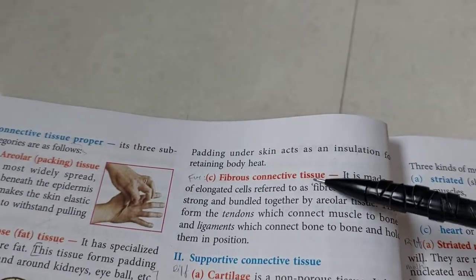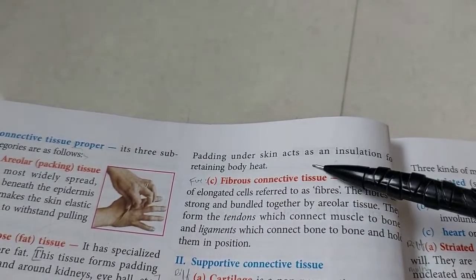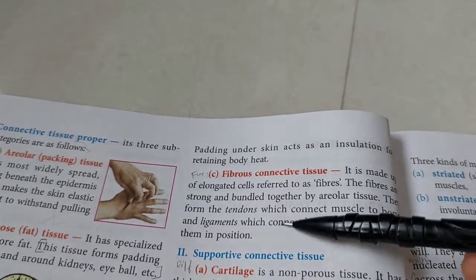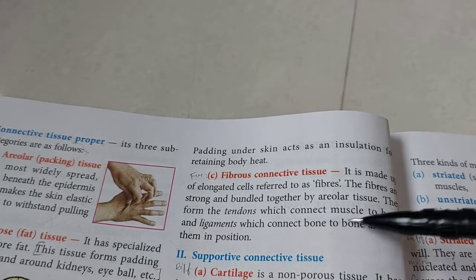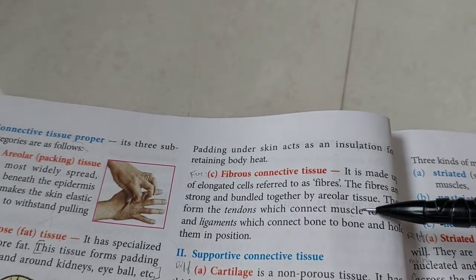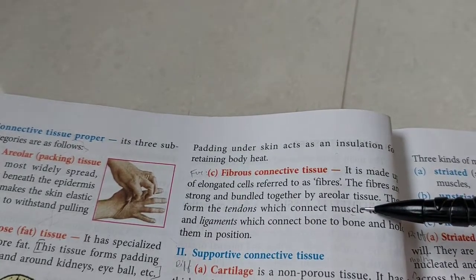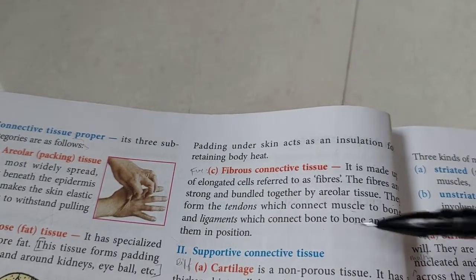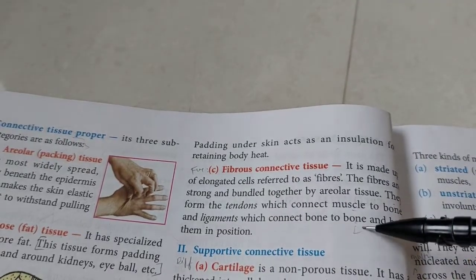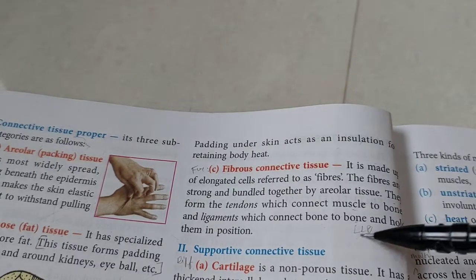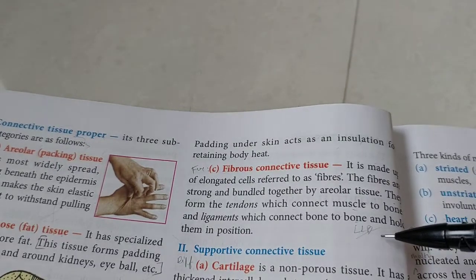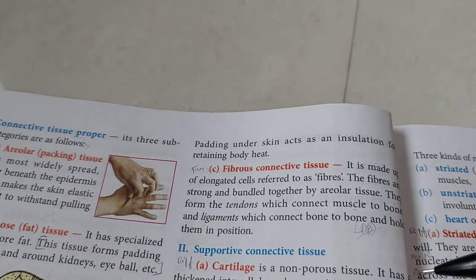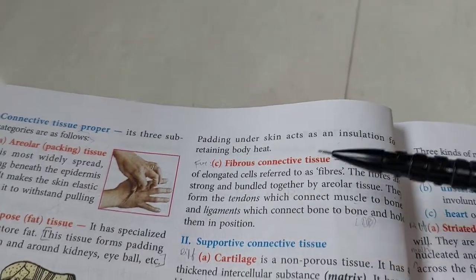Fibrous connective tissue. No, I'm not fat shaming. It's a biological reality. Fibrous connective tissue is of two types: tendons and ligaments. Tendons join muscles to bone. For example, your biceps are connected to your bones in the arms with the help of tendons. And ligaments join bone to bone. I remember it like this: LLB, that is a degree of law. So ligaments and bones. So ligaments join bone to bone. Don't be confused between tendons and ligaments.